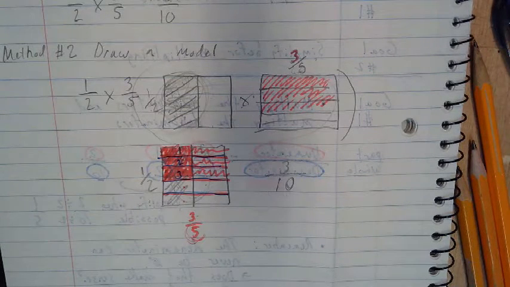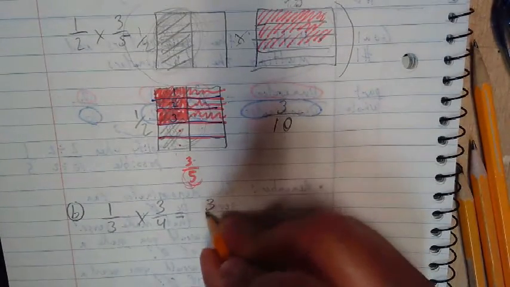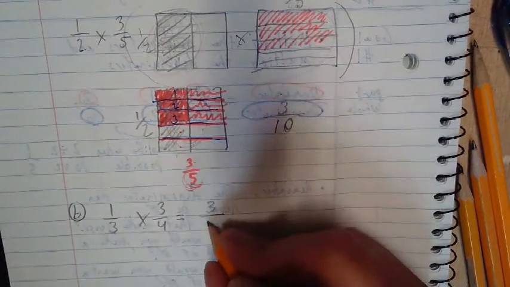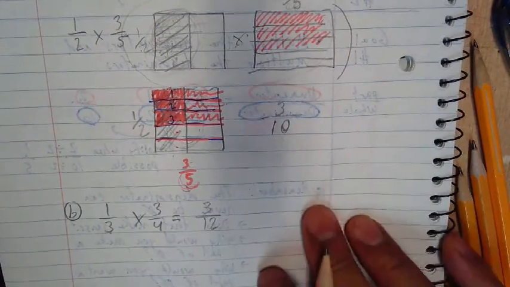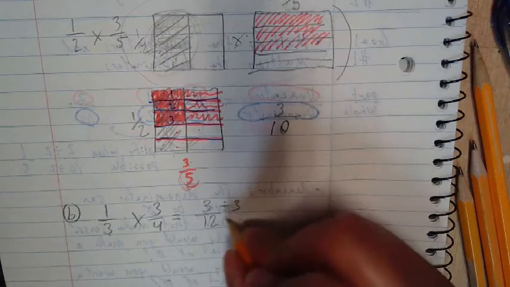Okay. All right, I'm going to do letter B. We may not have space for the model, but we definitely have space for the equation. All right, 1/3 times 3/4. Make sure you copy the problem correctly. Okay, numerator times numerator is 1 times 3 is 3. 3 times 4 is 12. That's denominator times denominator. And always simplify when it's possible. 3 and 12 have a common factor of 3.